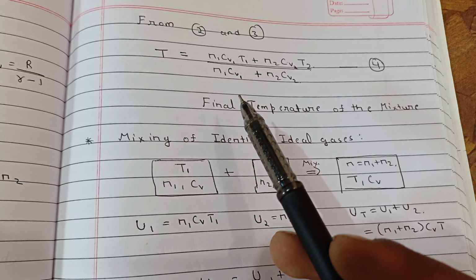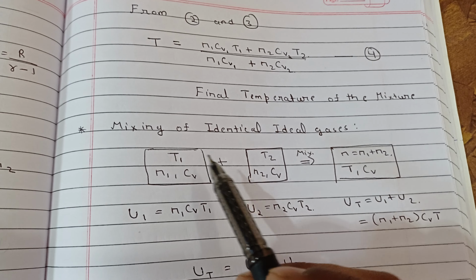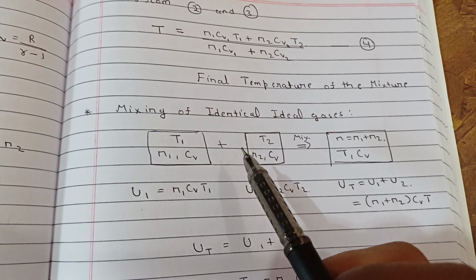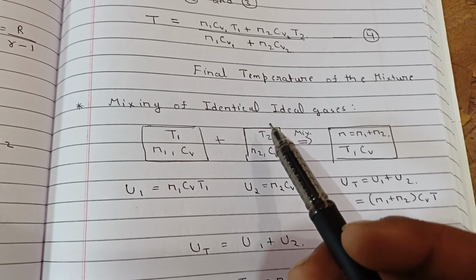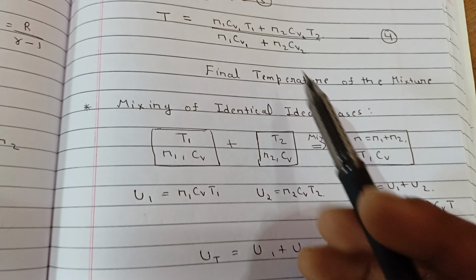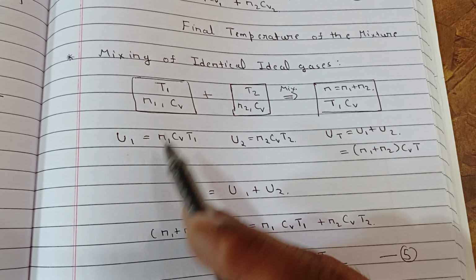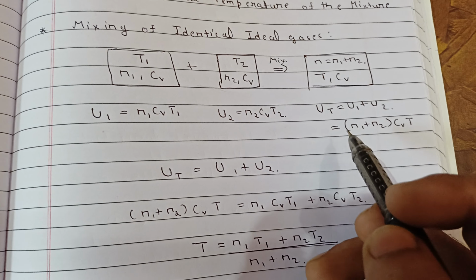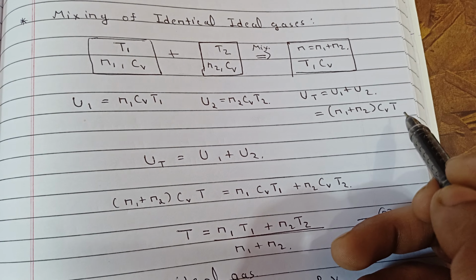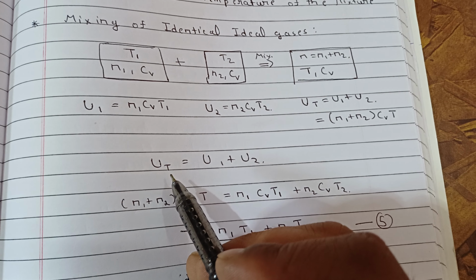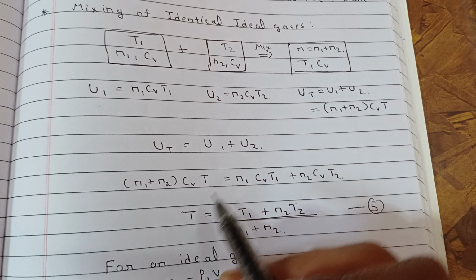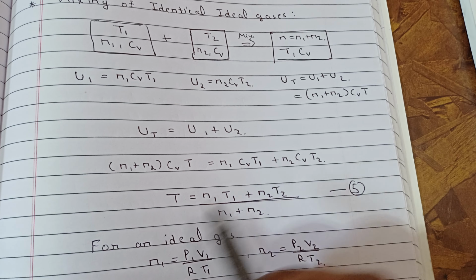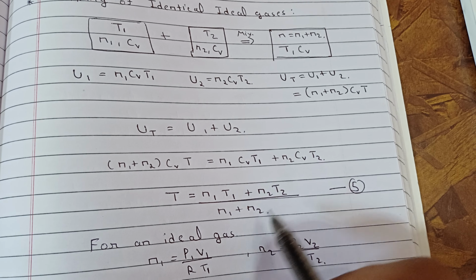Now that was for any gas, real gas. Now mixing of identical ideal gases. If we are mixing ideal gases, then what happens to this temperature? They are identical, so they will have the same specific heat capacity, that is Cv. So for the first, U1 will be N1 Cv T1, U2 is N2 Cv T2. Final will be (N1 plus N2) Cv T. So final energy will be the sum of individual energies. Just write it like this. From here Cv will cancel out from all factors. T will be given by (N1 T1 plus N2 T2) over (N1 plus N2).